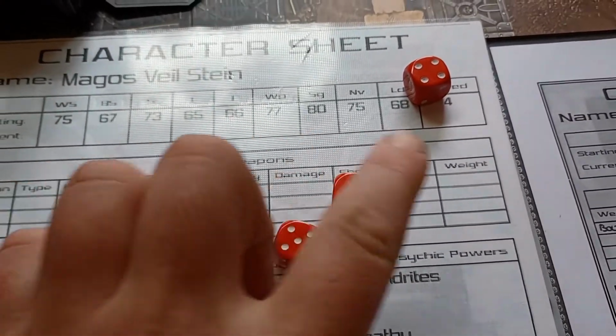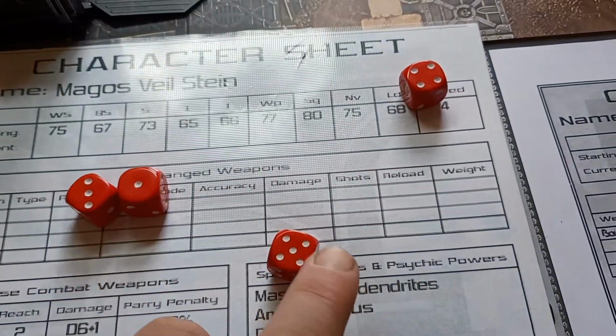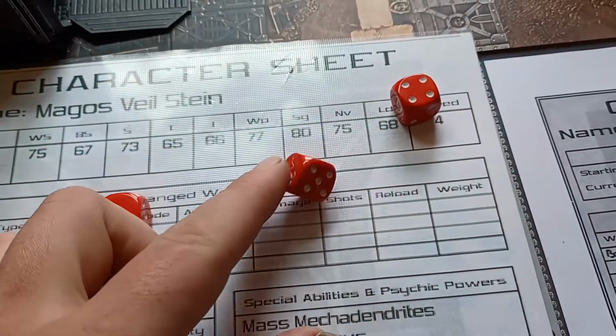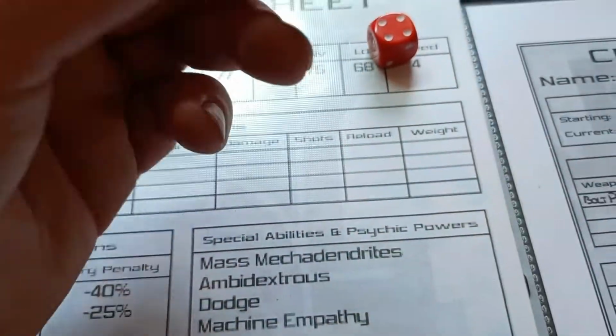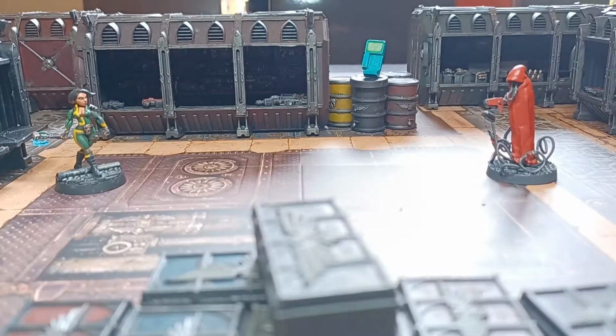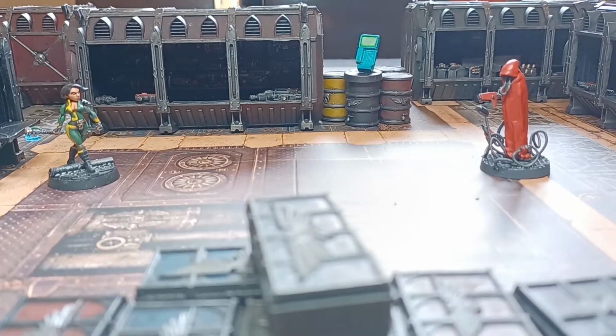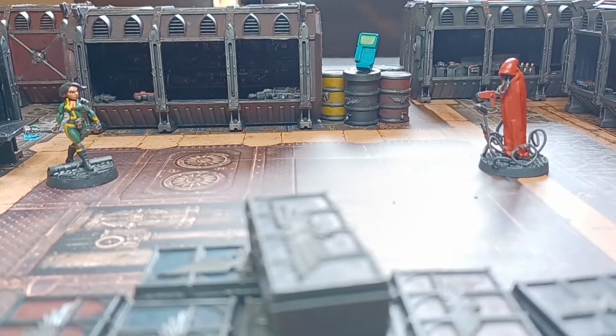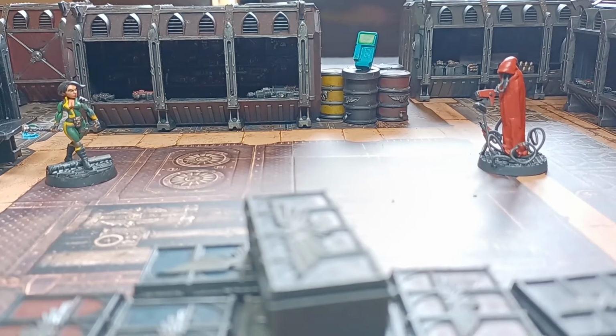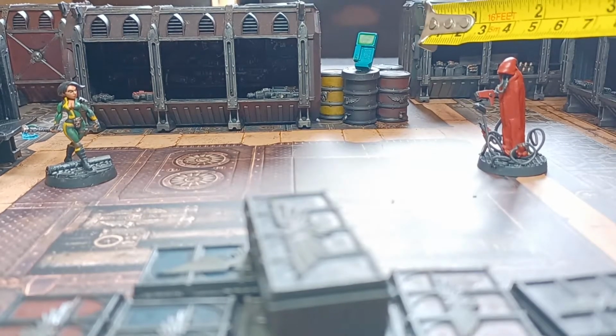So we only count the 4 pluses. So he gets 2 actions. Let's see, we saw that was 5. So coming back to the thing, he's declared he's going to move. Now, because he hasn't declared the speed, he's just going to move at a walking pace, which is 4 centimeters.